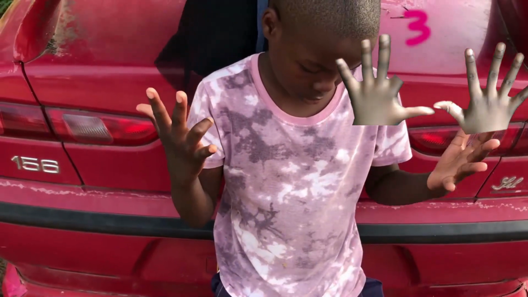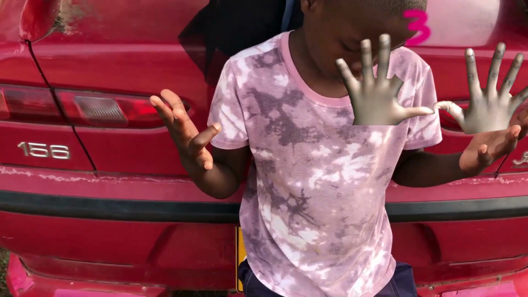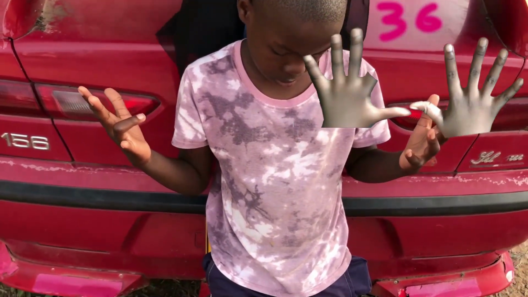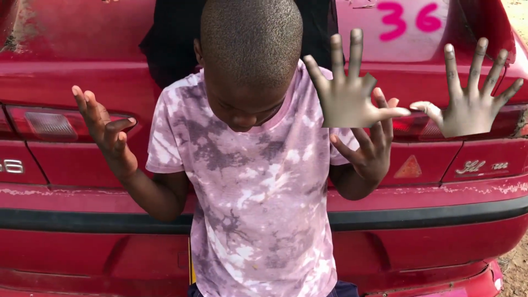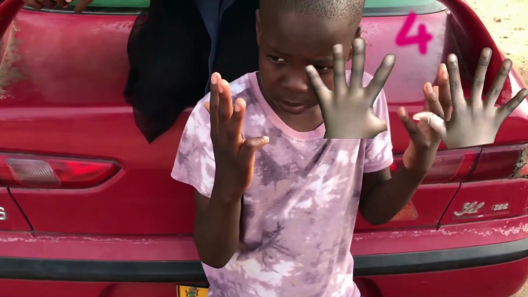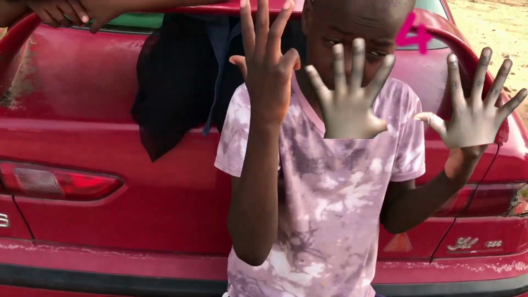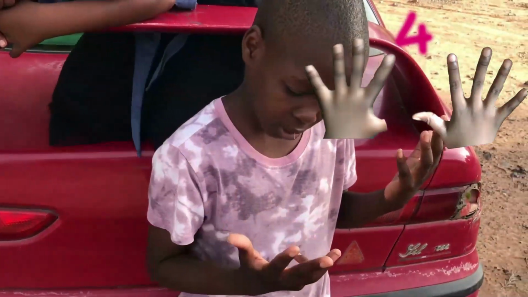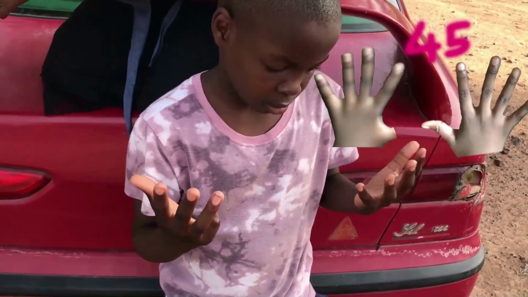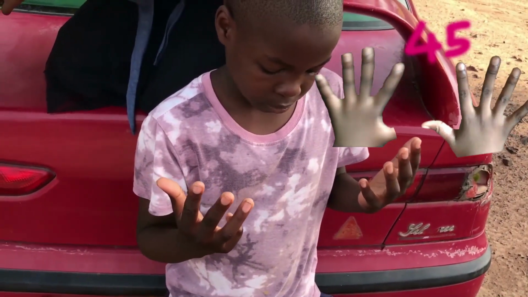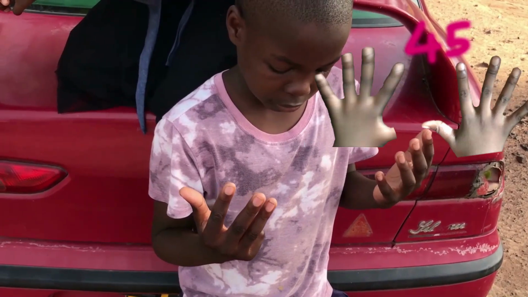How many are there before the bend? 3. We write 3. How many are there after the bend? 6. So our answer is 36. 9 times 5, we bend which one? The fifth one. So how many are there before the bend? 4. We write 4. And how many are there after the bend? 5. So our answer is 45.